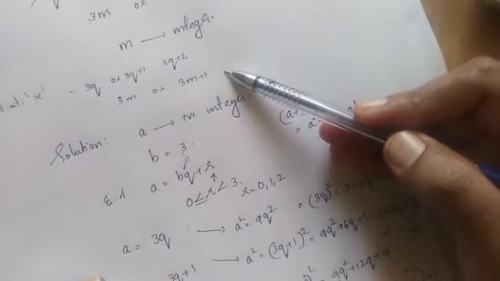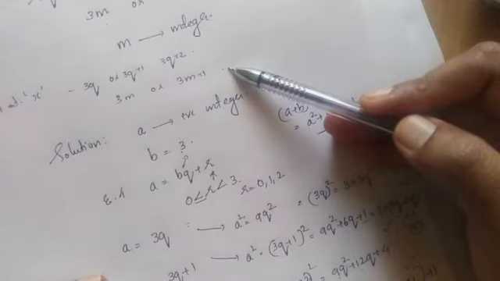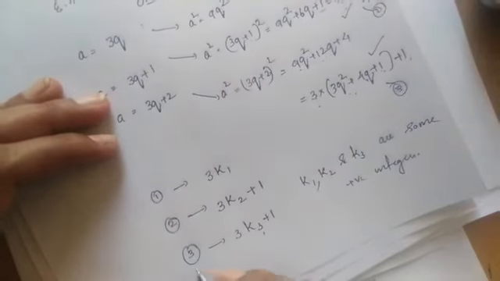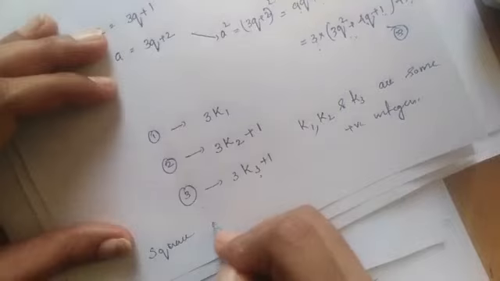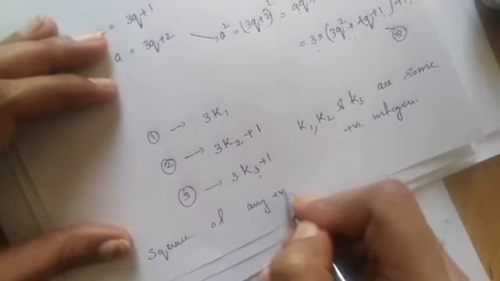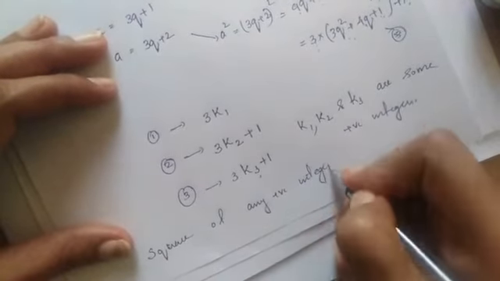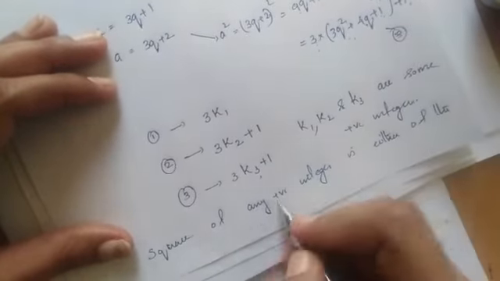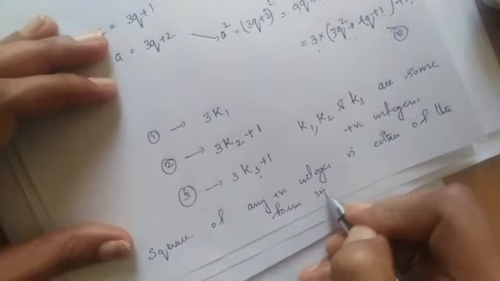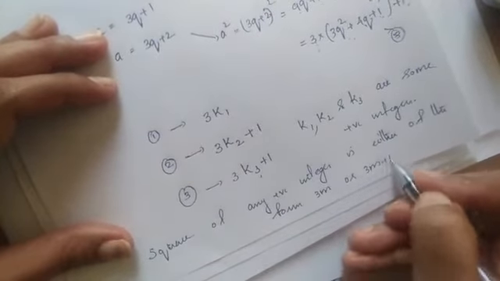As the hint in the question says 3m or 3m plus 1, based on that we can say that the square of any positive integer is either of the form 3m or 3m plus 1.